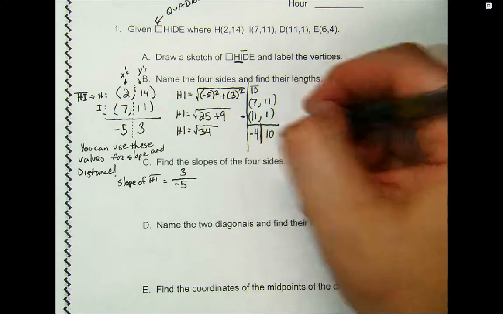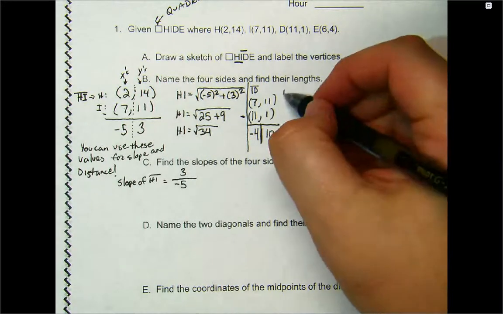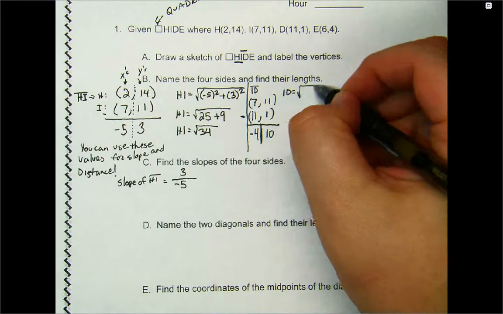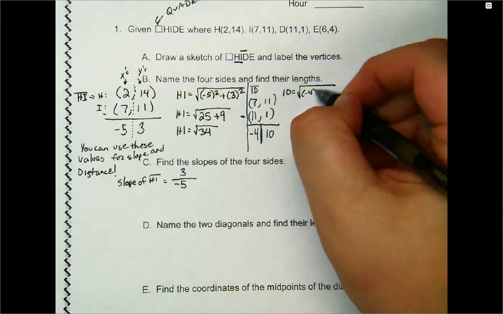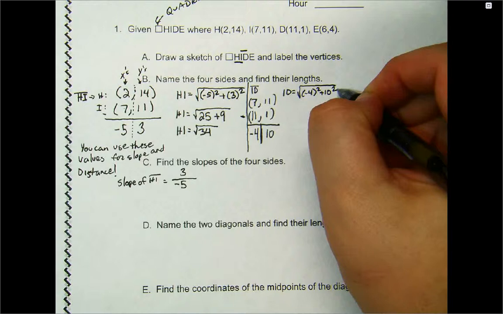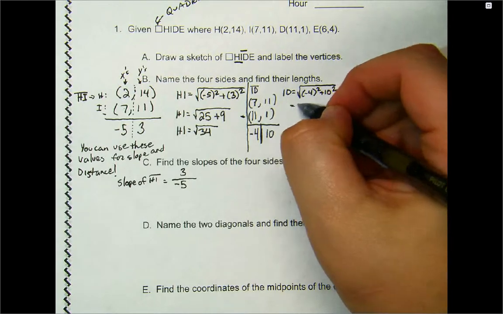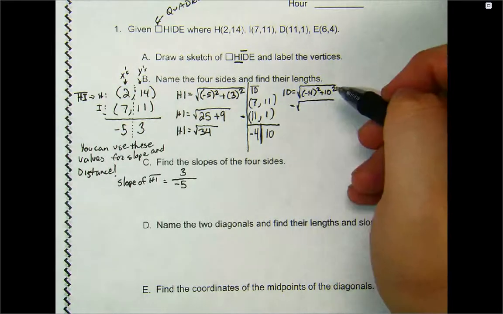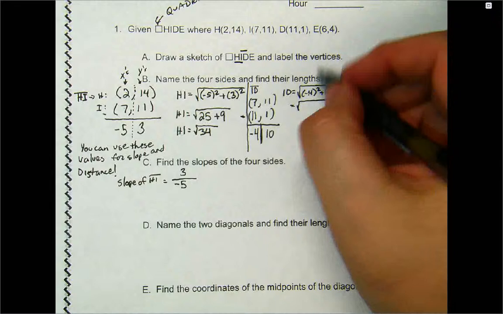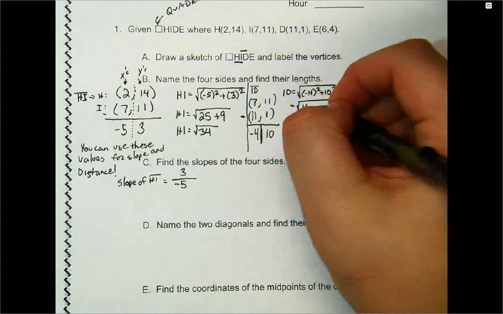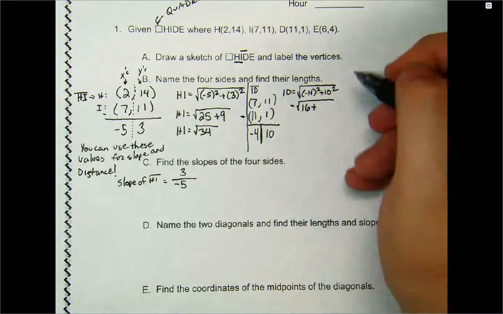So ID is going to be equal to the square root of negative 4 squared plus 10 squared. Well, what's negative 4 times negative 4? 16. What's 10 times 10? 100.